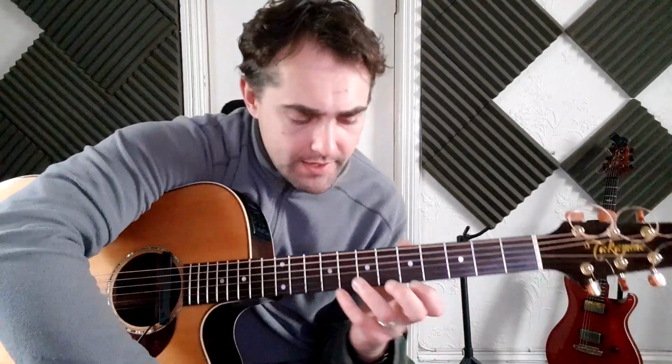Right, so we're looking at the natural minor scale there. What I'm going to do is play the scale from the sixth string position first. For an A minor, that means starting on the fifth fret, and so on. Then I'll do the other one which starts on the A string, on either the open or the 12th fret.